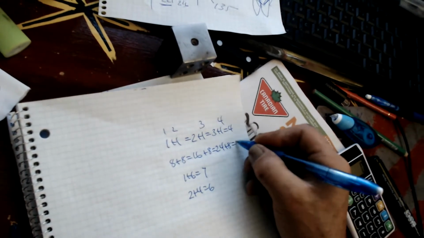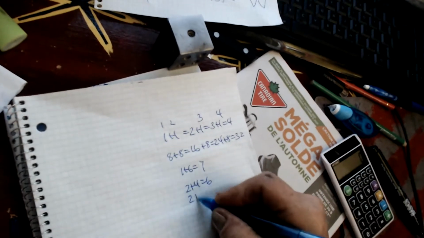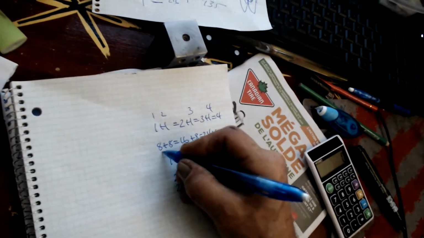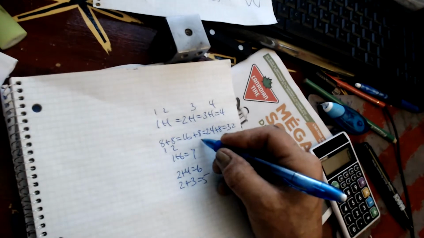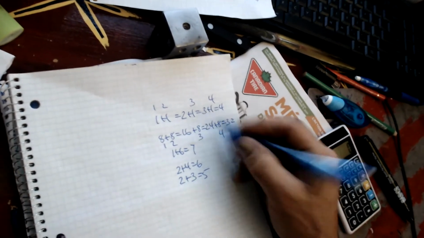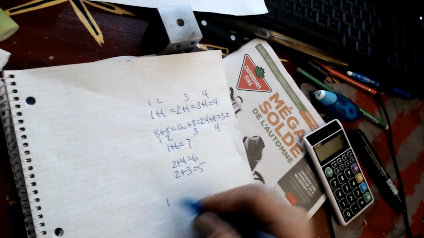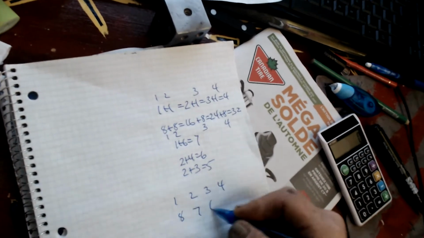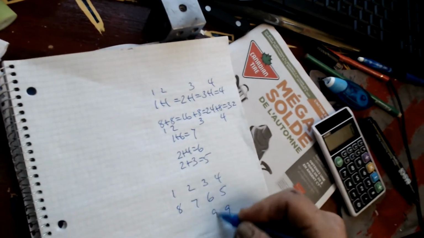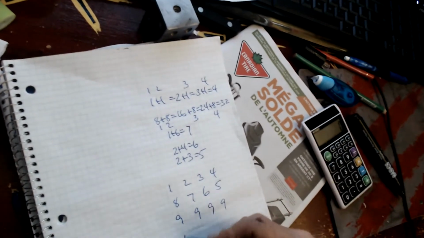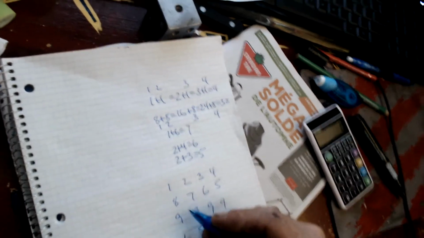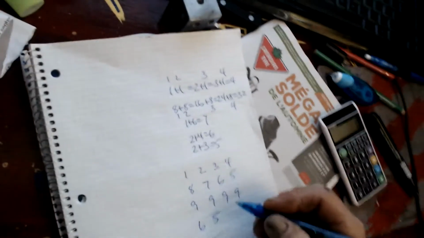Plus 8 equals 32. 2 plus 3 equals 5. So we had 1, 2, 3, 4. So what happens? We went 1, 2, 3, 4. We went 8, 7, 6, 5. 9, 9, 9, 9. 6, 5, 6. Wow.